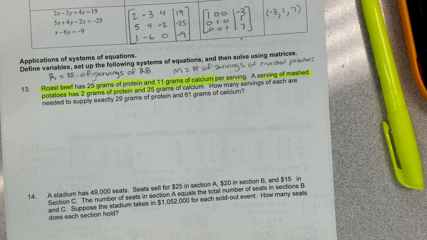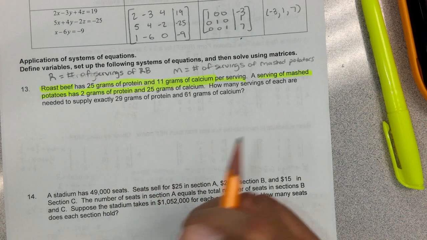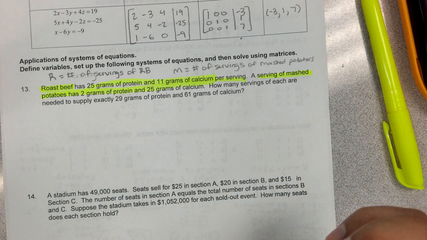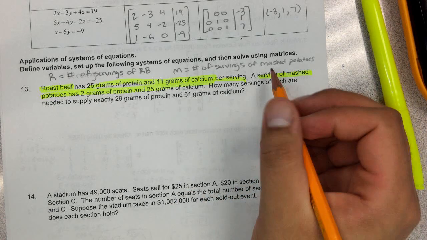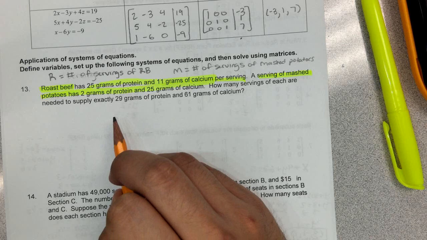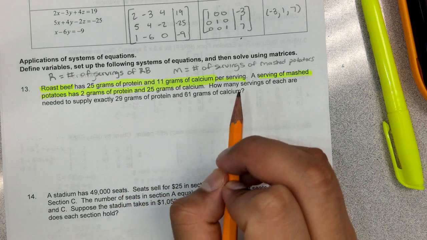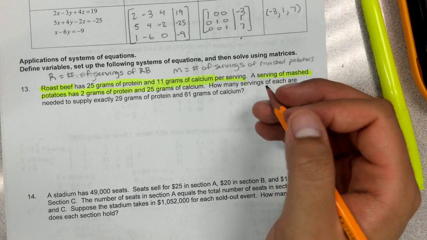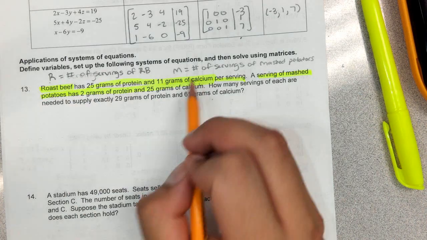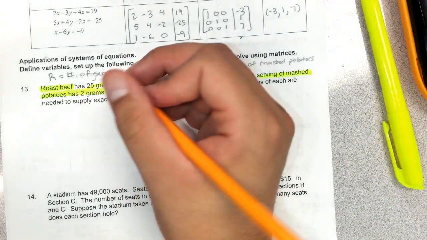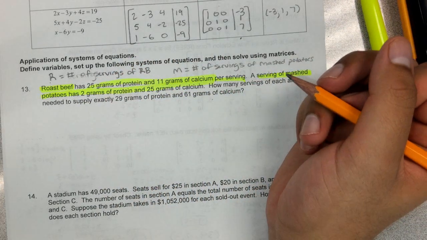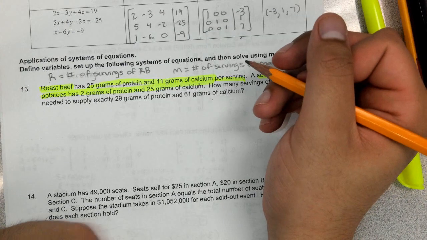Alright, so I'm going to make a system of equations out of this. Since we want to get to 29 grams of protein and 61 grams of calcium, we're trying to find how many servings of each of these. So R and M are acting like our X and Y. Let's make the first equation for protein.